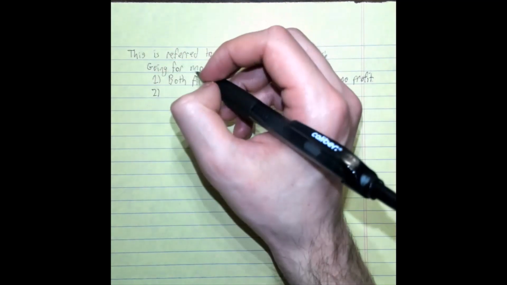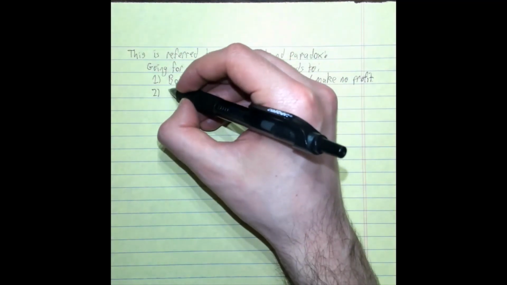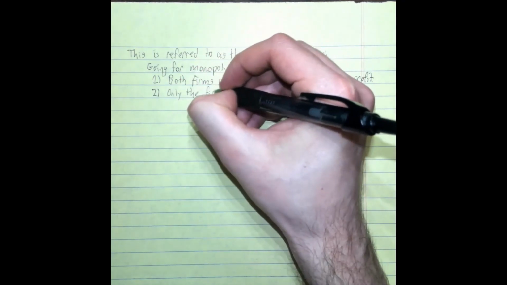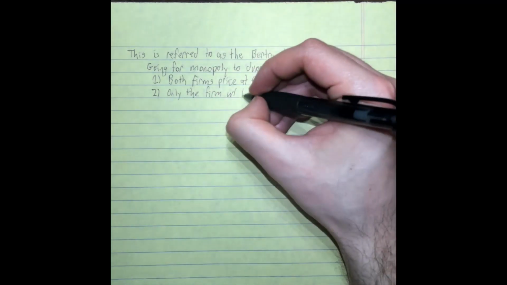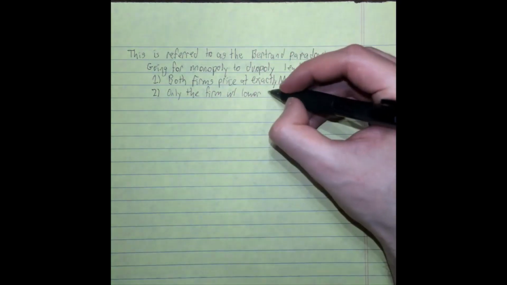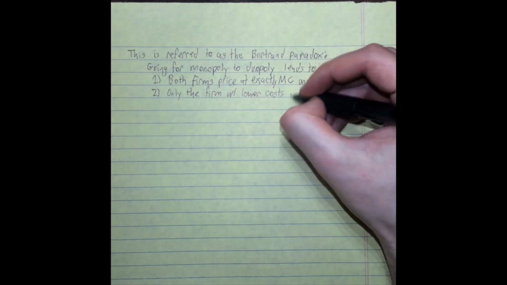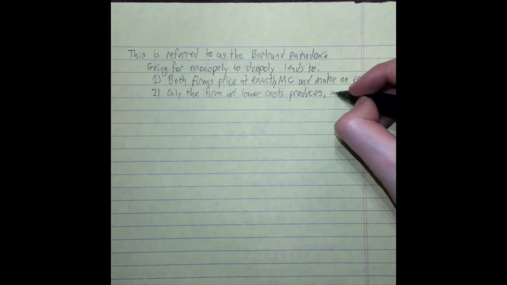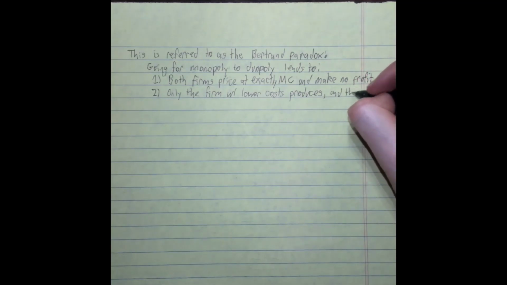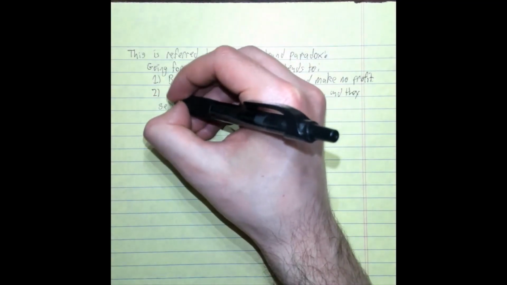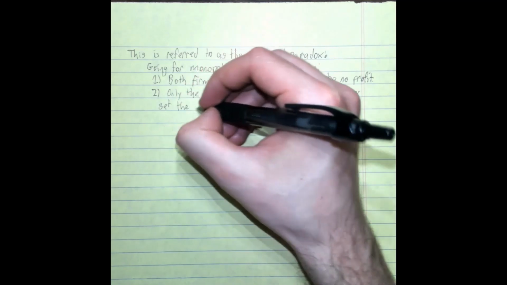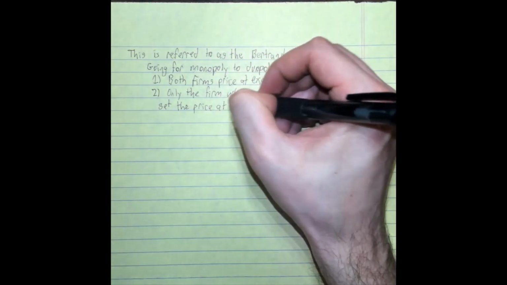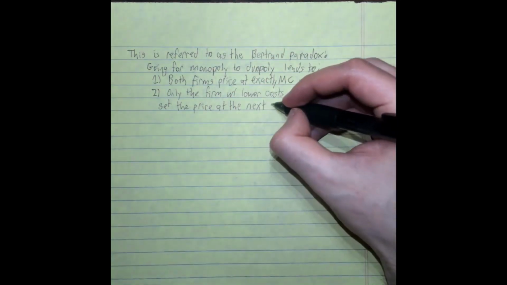Or we get the case where only the firm with lower costs produces, and they set a price at the next cheapest firm's marginal cost.